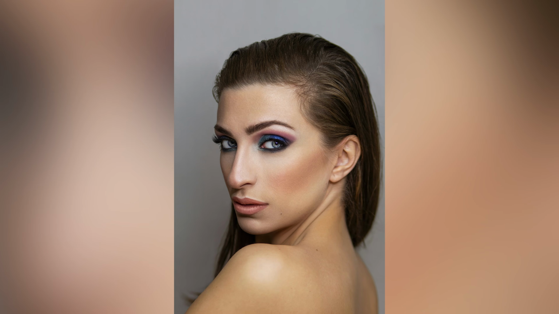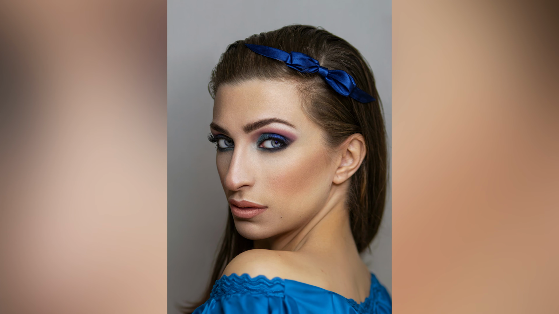Today we're going to show you how to add clothing and accessories to your photos using AI in Photoshop.